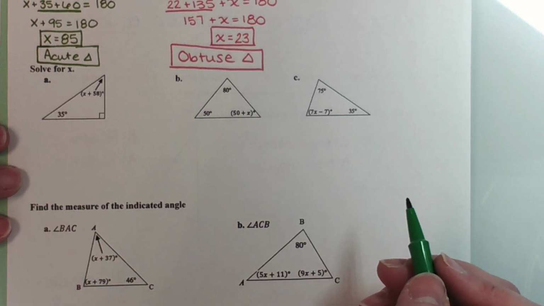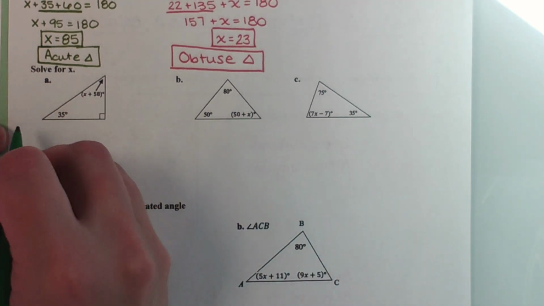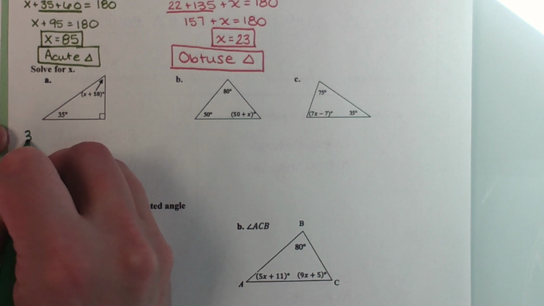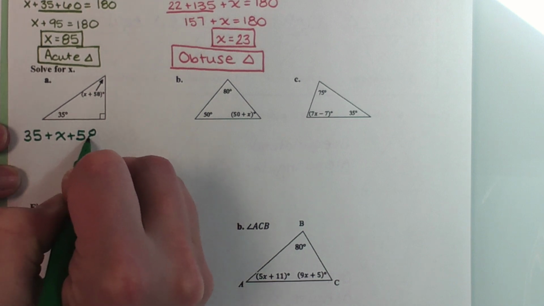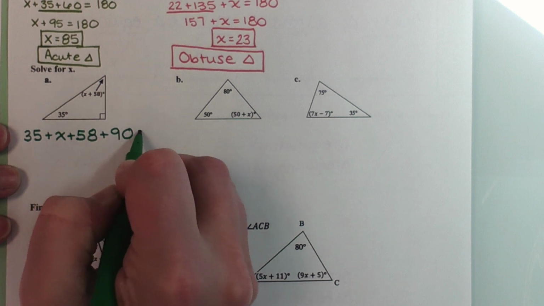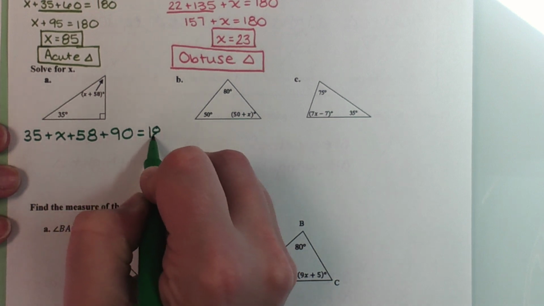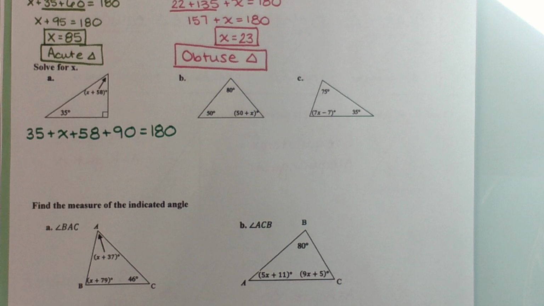What are the 3 angles? 35. Exactly. Do not forget the 90. For some reason, because of the fact that the 90-degree angle is not written as a number, some people tend to skip over it. 35 plus 58 plus 90.